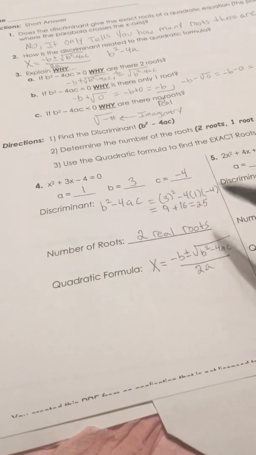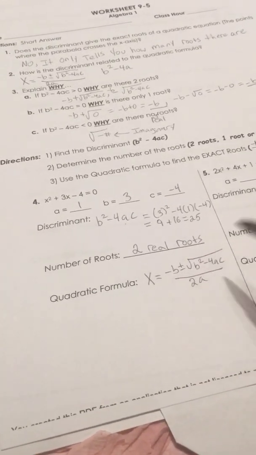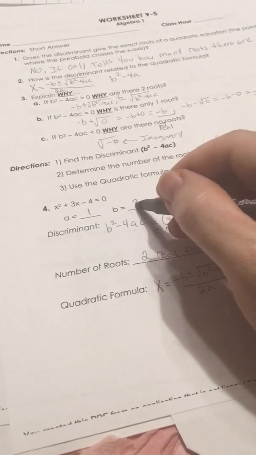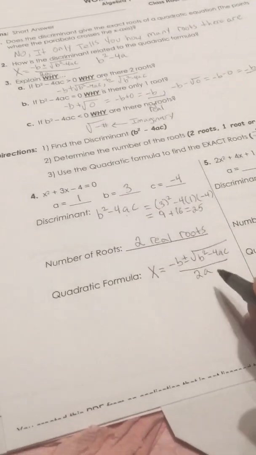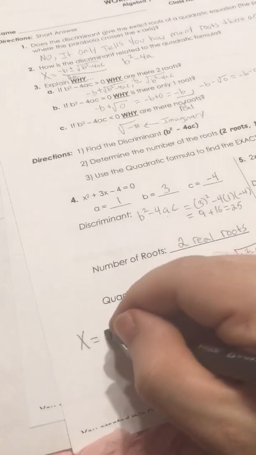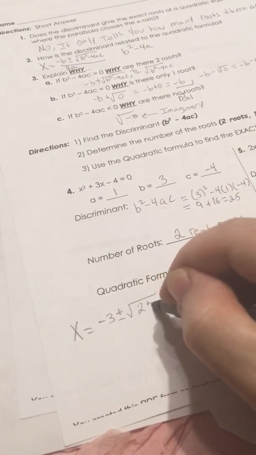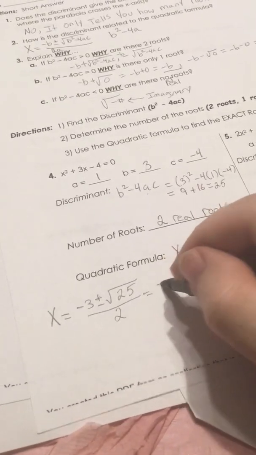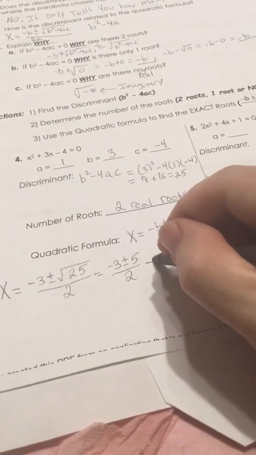We can skip a little bit of steps because we already know what our discriminant is going to be. We know it's going to end up being 25 under our radical. Our b is positive, so the opposite of a positive is a negative. And we know that 2 times 1 is going to end up being 2. So we can make this x is equal to -3 plus or minus the square root of 25 all over 2, which is going to simplify to -3 plus or minus 5 all over 2, which we're going to split into two answers.